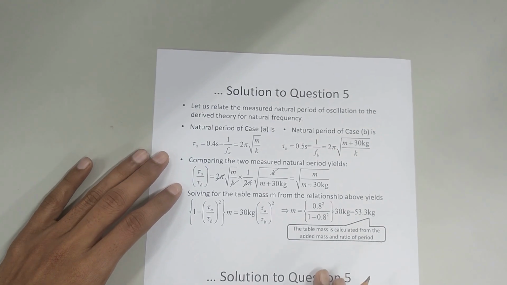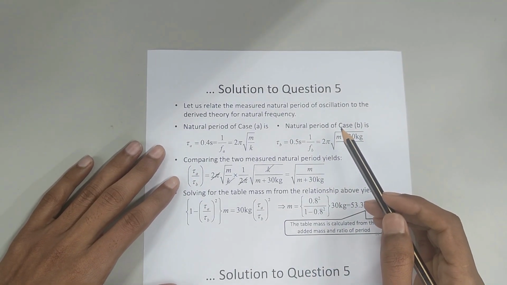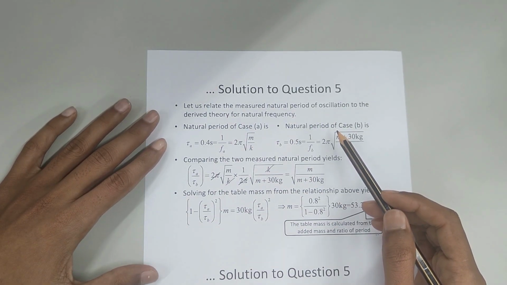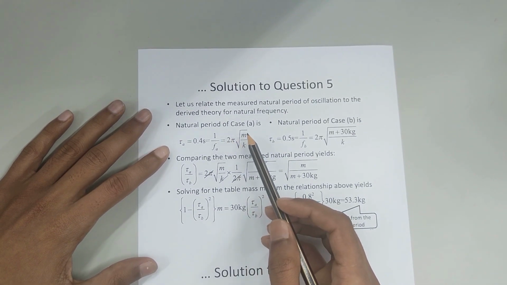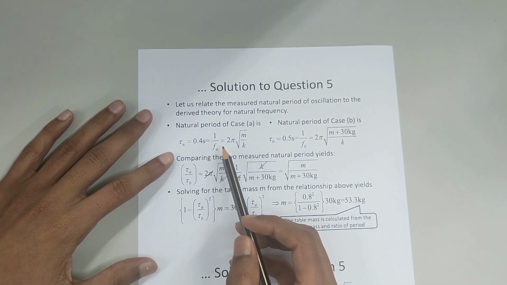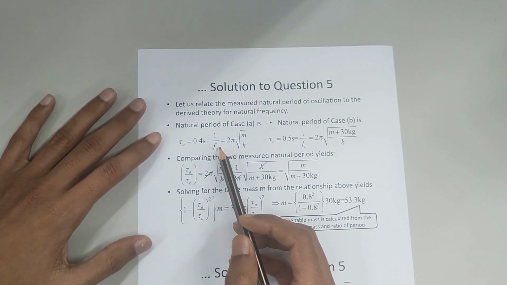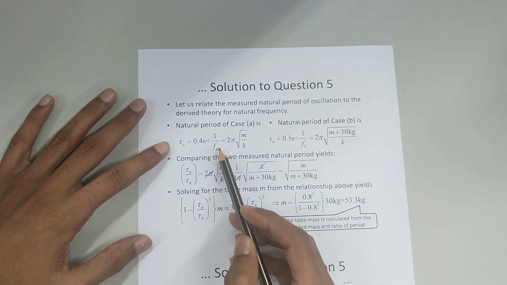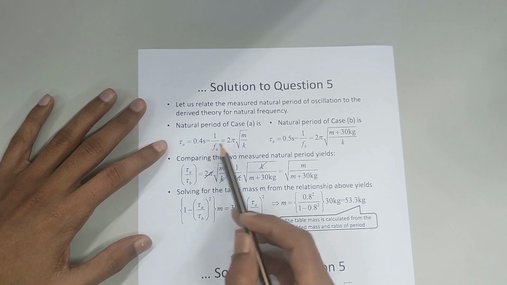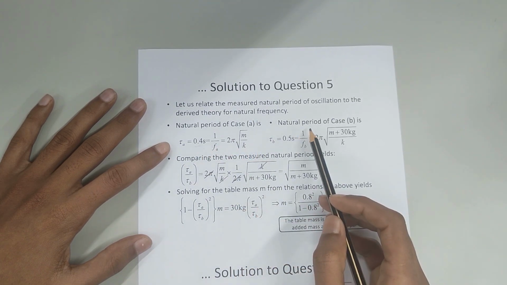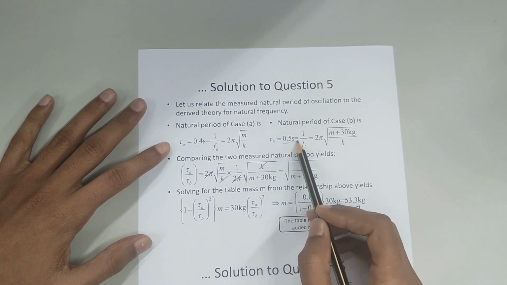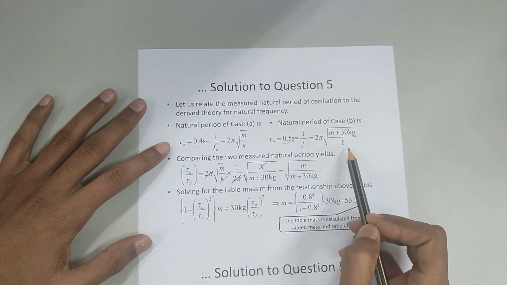Now the natural period of the oscillation can be derived from the time period. For case 1, when the 30 kg plate is not clamped, the time period is 0.4 second, so 0.4 second is equal to 2 pi under root of m by k. When the 30 kg plate is clamped on the surface, the time period is 0.5 second, so for that also we get an equation.